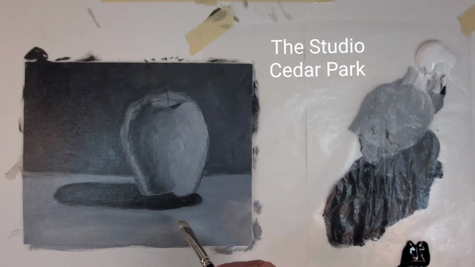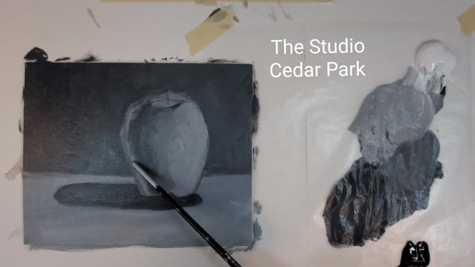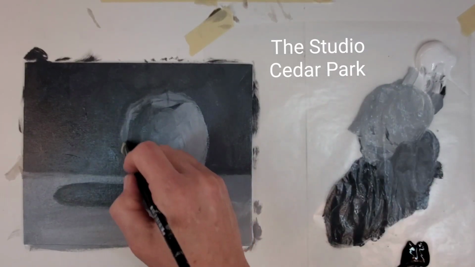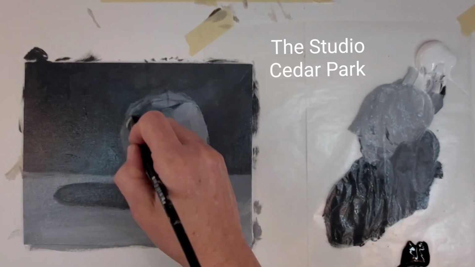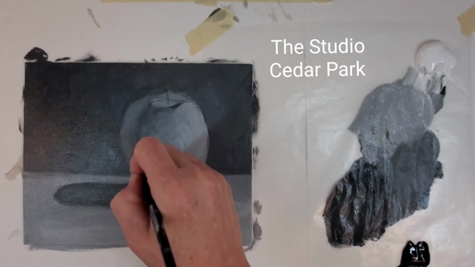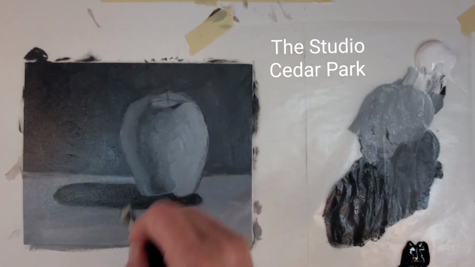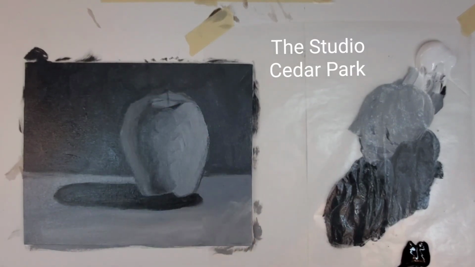Alright, let's go over here to our reflected light. We're going to go a little bit darker than that 50% that the ground was. Just a little bit. Place that in and then transition that into our form shadow core, like that. Alright.